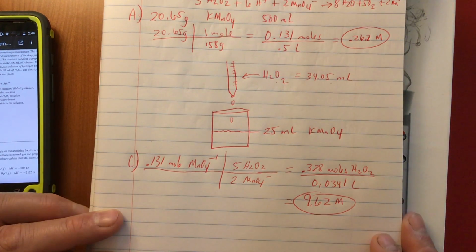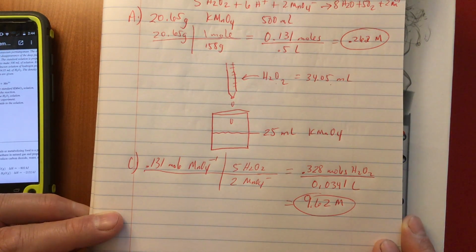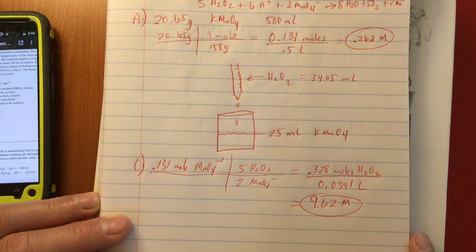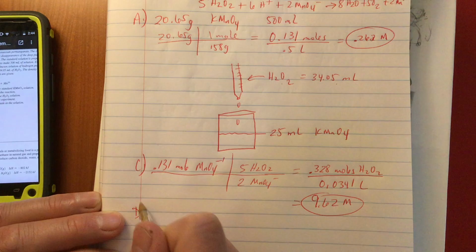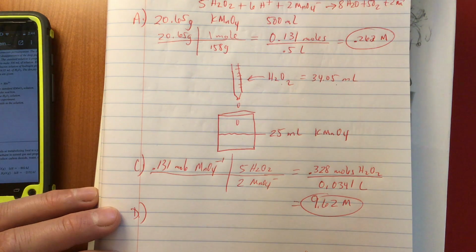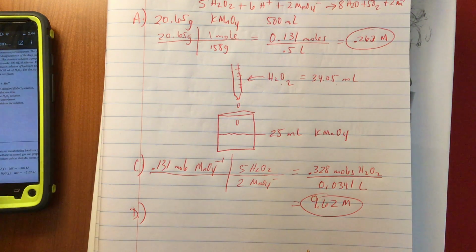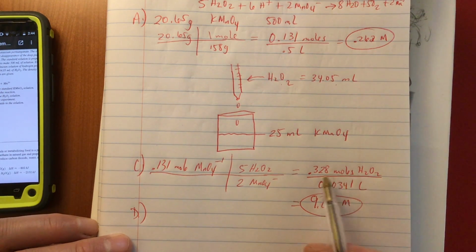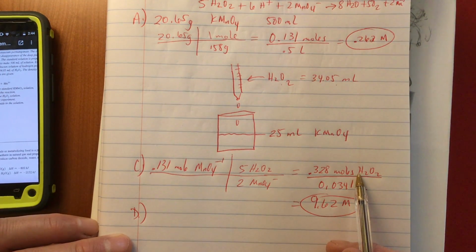D says calculate the grams of hydrogen peroxide used in the experiment. Okay, well, we can do that. They want the mass of the hydrogen peroxide. Well, what do we know? We know the molarity. We know the moles that was used.